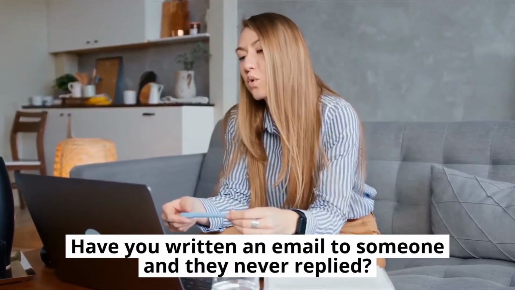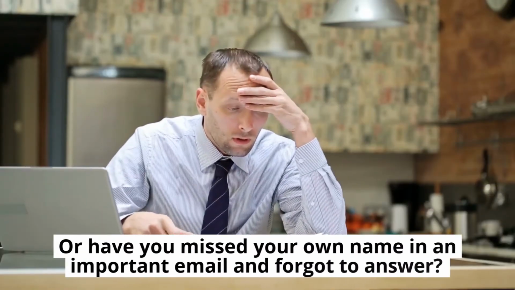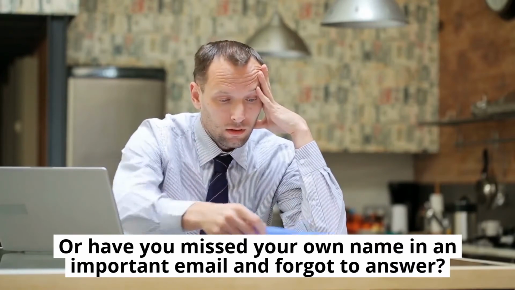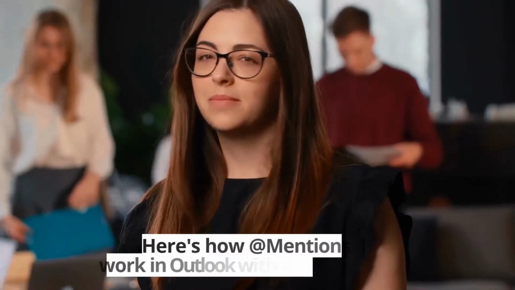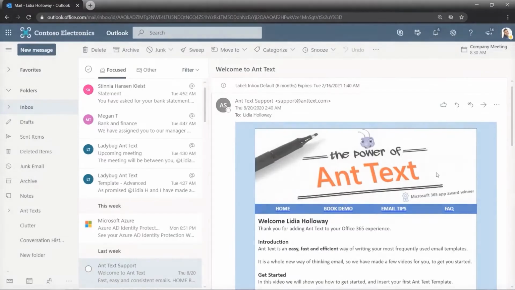Have you written an email to someone and they never replied? Or have you missed your own name in an important email and forgot to answer? Here's how @mentions work in Outlook with Ant Text.